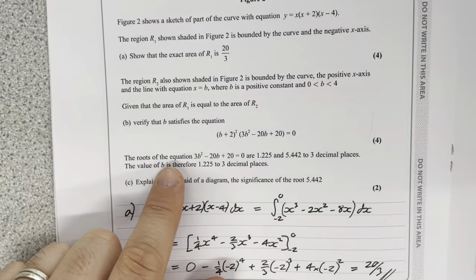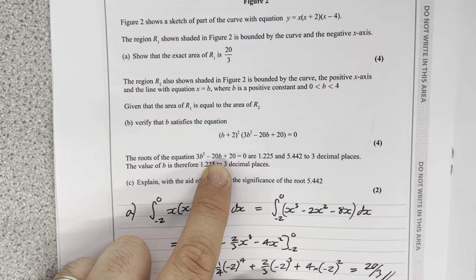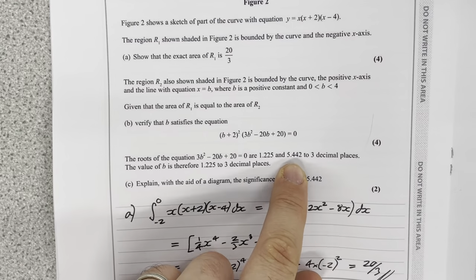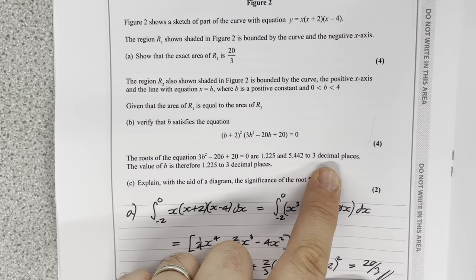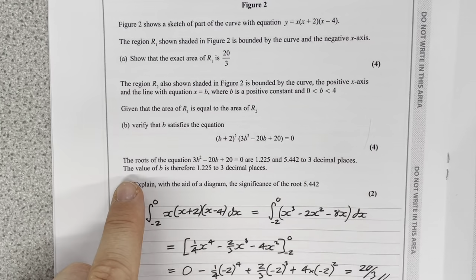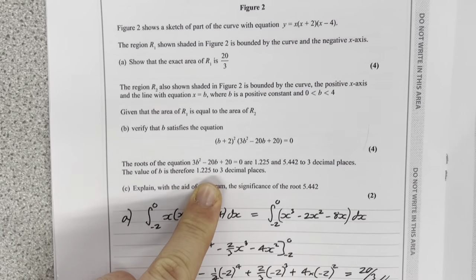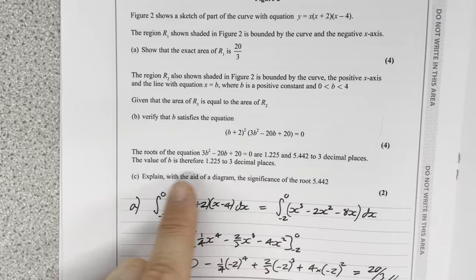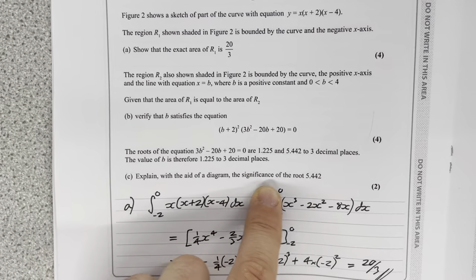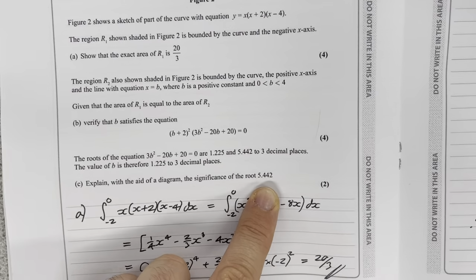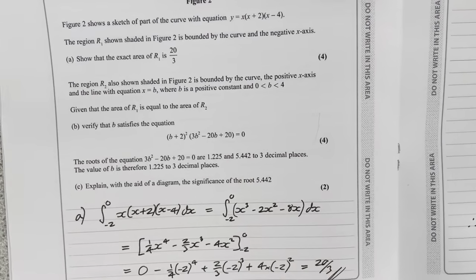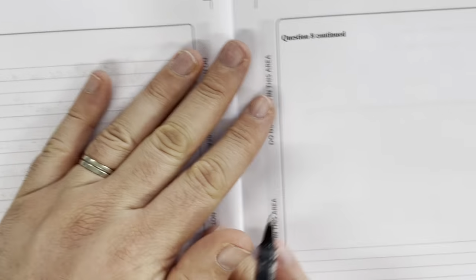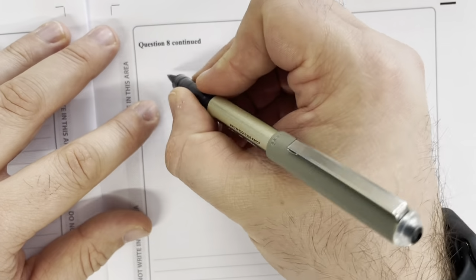Okay, the roots of the equation 3b squared minus 20b plus 20 equals 0 are 1.225 and 5.442 to 3 decimal places. The value of b is therefore 1.225, and that's because we know that b lies between 0 and 4. Explain with the aid of a diagram the significance of the root 5.442. Okay, so with this one, a couple of different ways that you could do this. Part C.